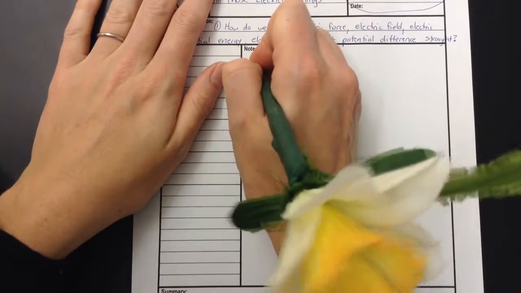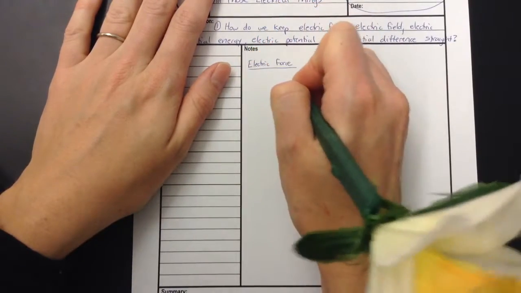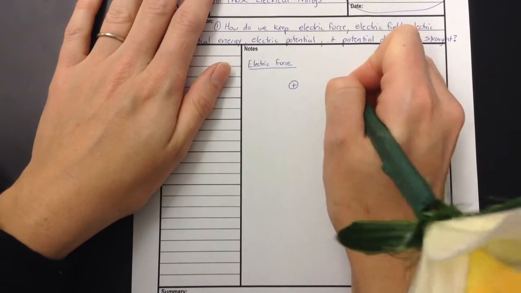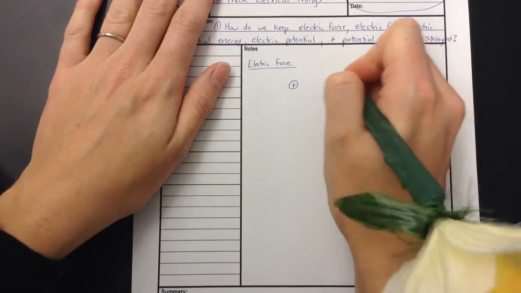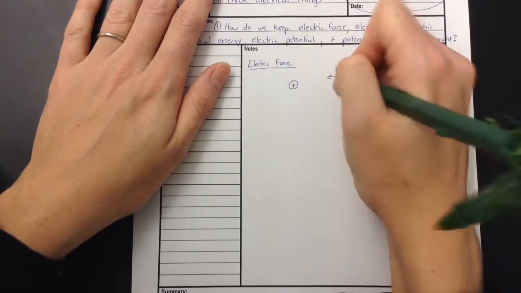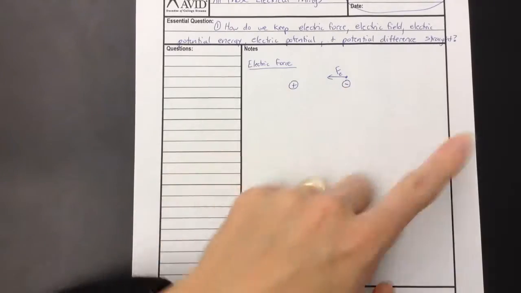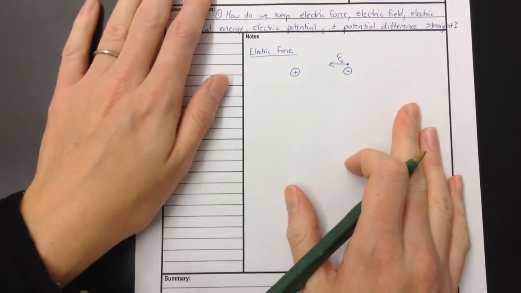So electric force means that we've got this charge here and this other charge here, and there is some force on this charge pulling it over. And that force is an electric force. For a negative charge, it would be pushing this way. For a positive charge, it would be pushing the other way.